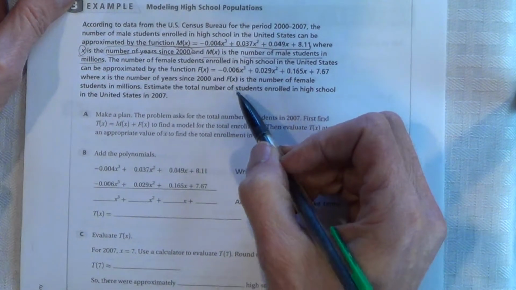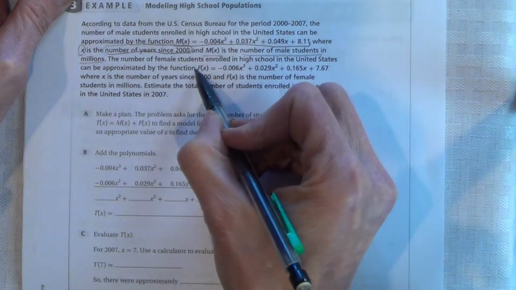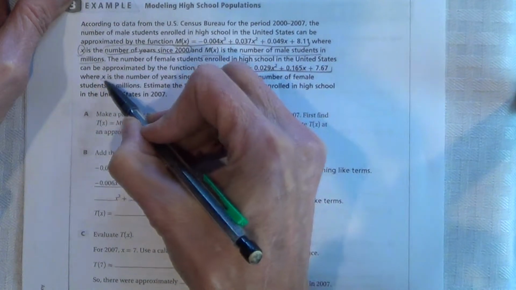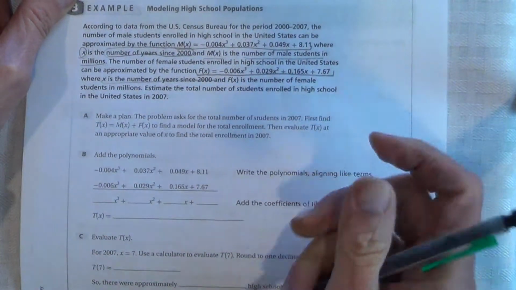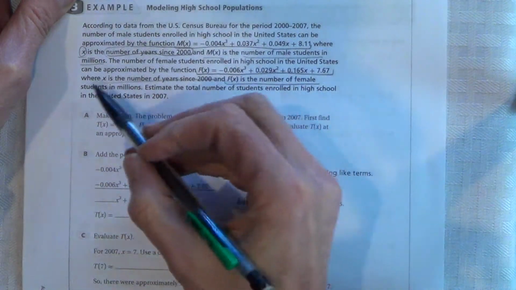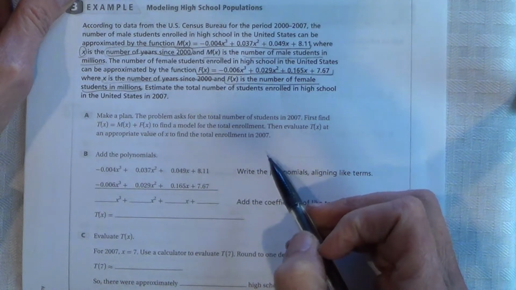The number of female students enrolled in high school in the United States is approximated by that function, where x is the number of years since 2000, and F of x is the number of females in millions. Estimate the total number of students enrolled in high school.